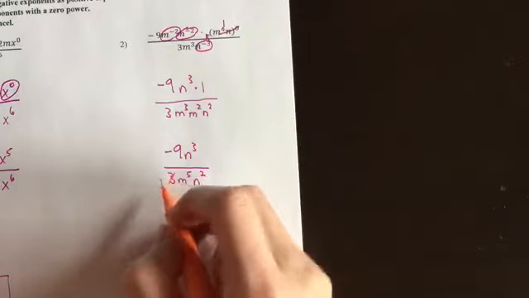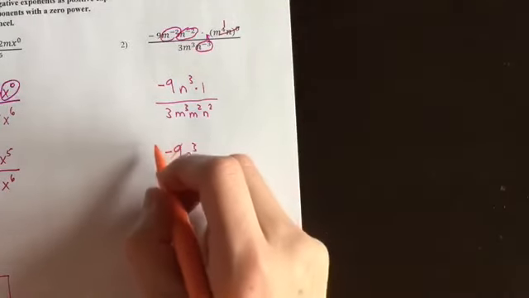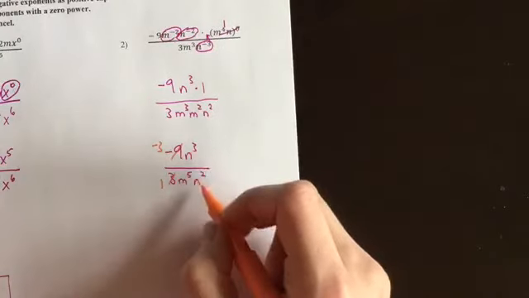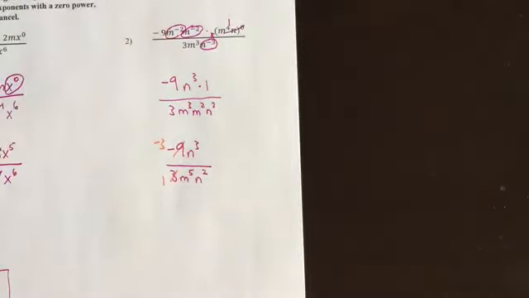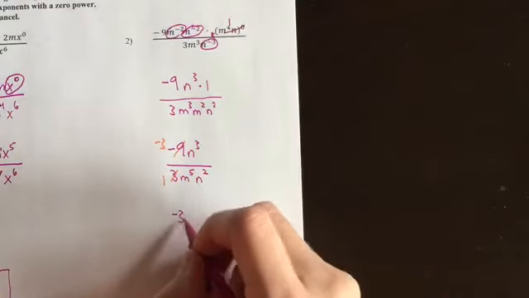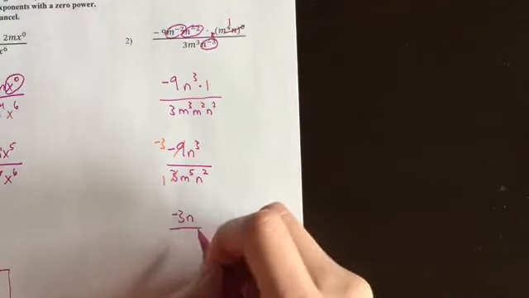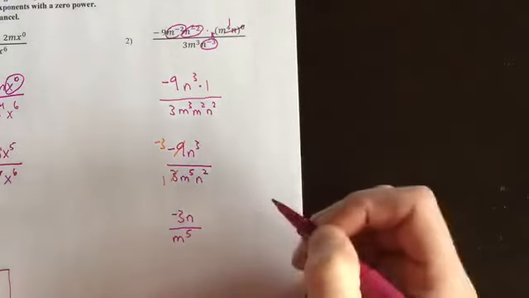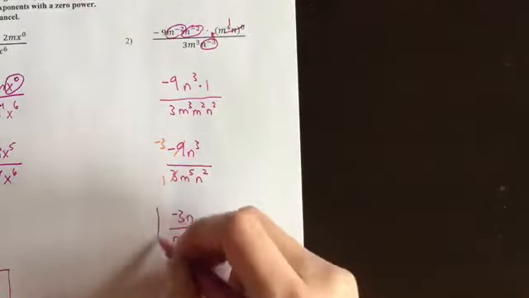3 goes into 3 once, 3 goes into negative 9, negative 3 times. N to the 3rd over n squared. That means we can cancel 2 n's on the top with 2 n's on the bottom, leaving 1 n left over in the numerator. So negative 3n over m to the 5th. And there we go.